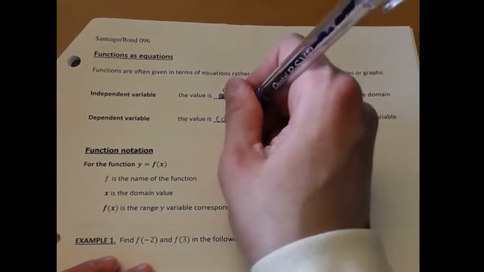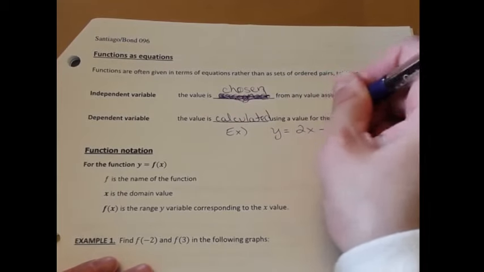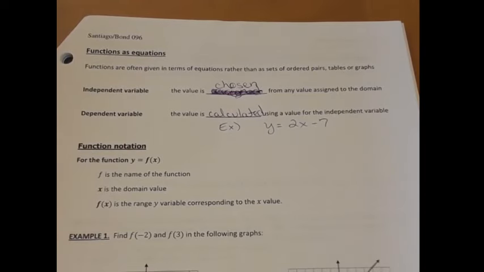Let's take the equation y is equal to 2x minus 7. You all know how to graph this. You know that your slope is a positive 2. You know that your y-intercept is (0, -7). You know how to graph that particular equation. What we talked about briefly from Unit 4 was how to graph this by plotting points.